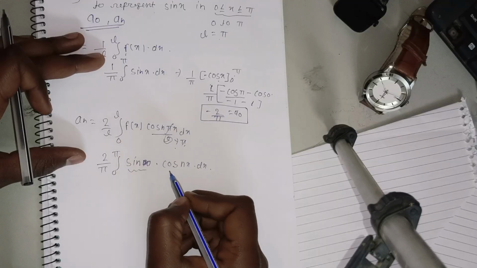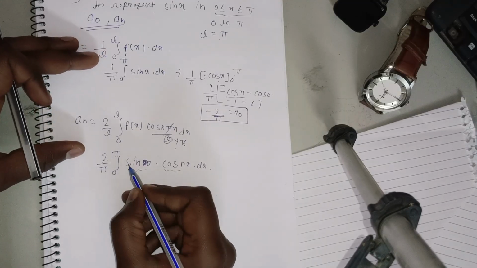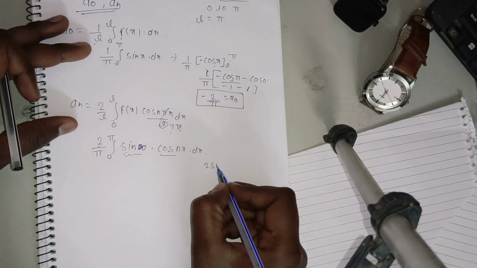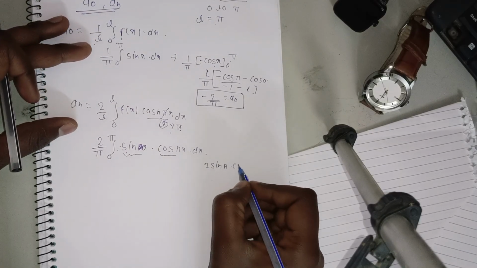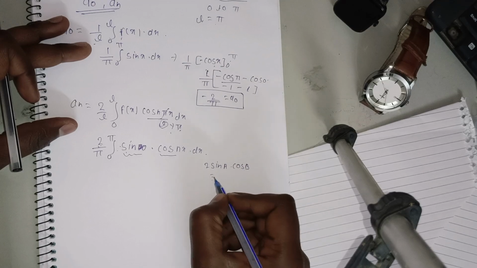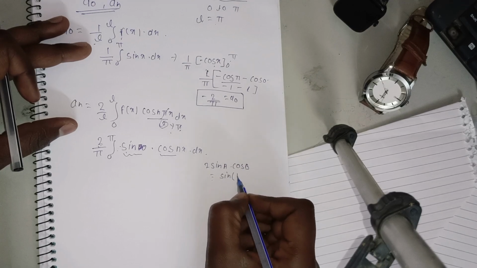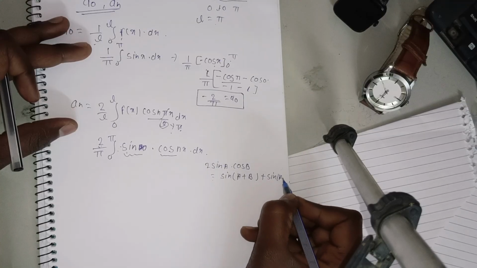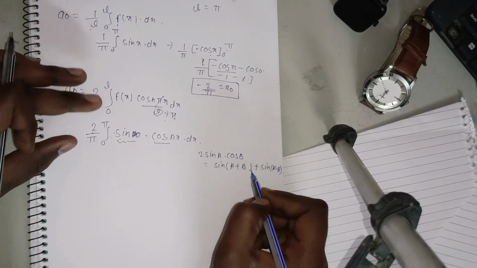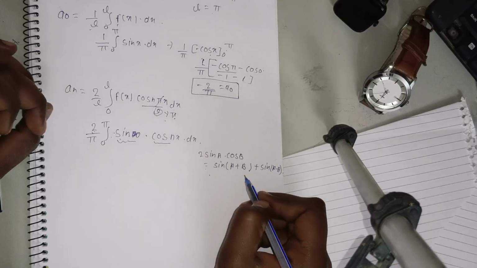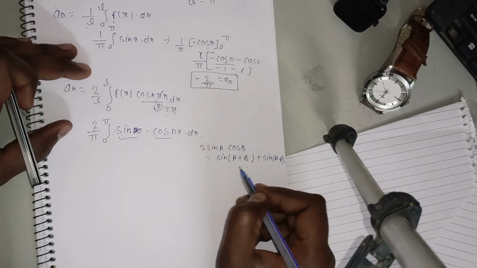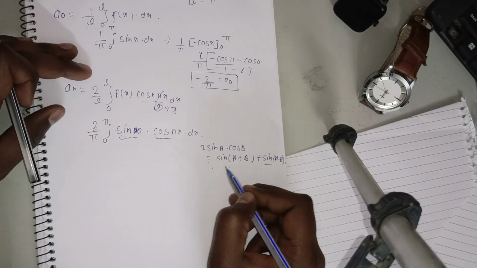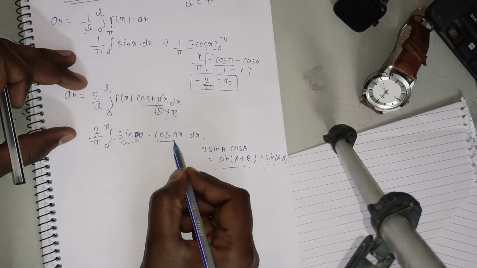Here it is sin a into cos b. If I take 2 inside, then 2 sin a cos b is sin(a plus b) plus sin(a minus b). I always recommend that you keep the trigonometry formulas in mind, because they can be used anywhere. Similarly, 2 cos a cos b has its own simple formula. So here a is x and b is nx.